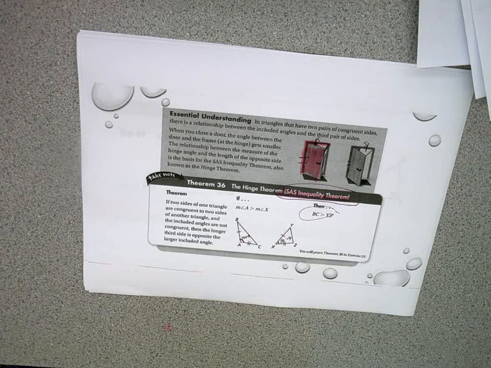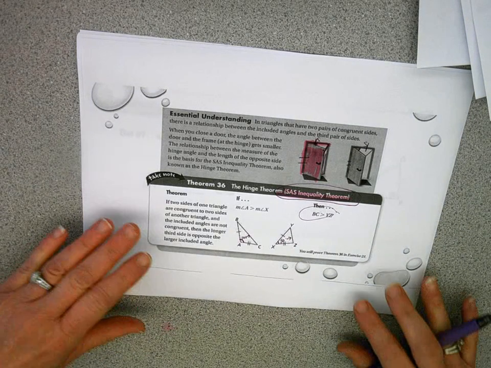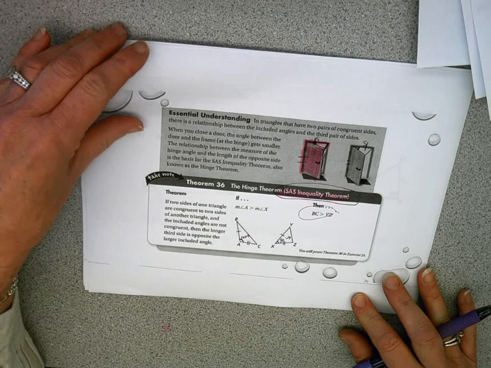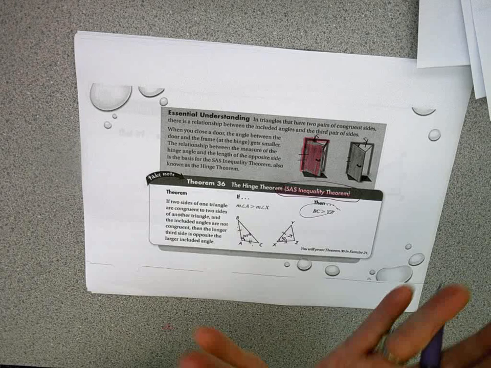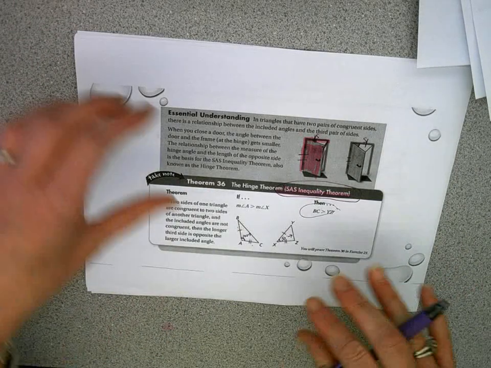So we're going to be writing a lot of inequality statements. Pretty easy, but it has to be the angle between the two sides where you're opening it up, opening your door up and down, so you can see it.